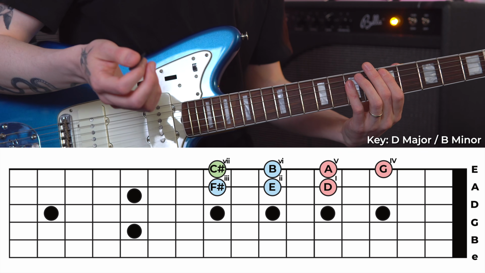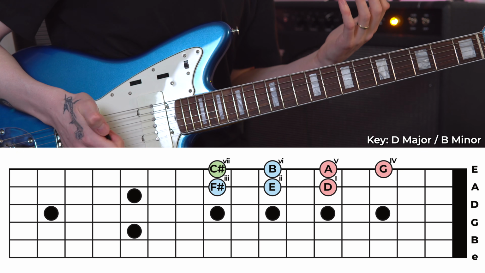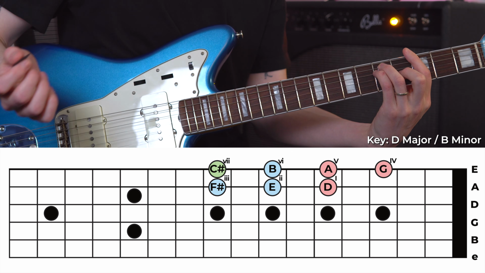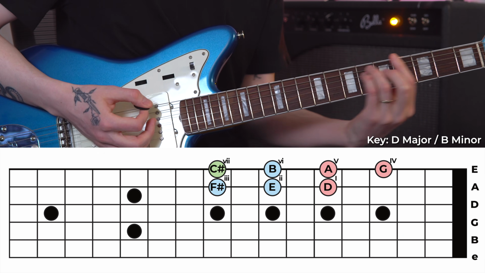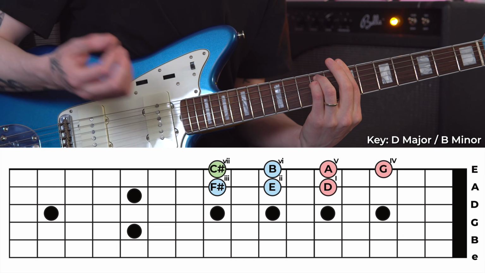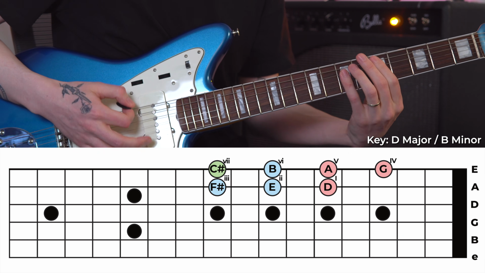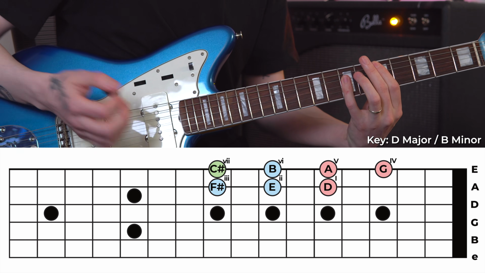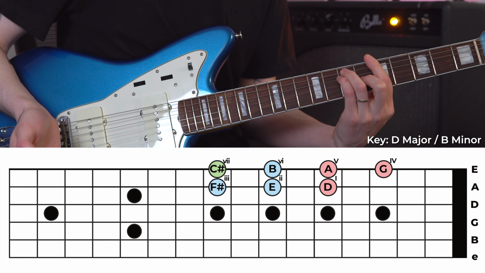We're gonna do something very similar here. The only thing we're adding is that we have an actual chord that we are landing on. So for example, if we stay in the key of D major here, right? If I have a chord progression, and let's say it's going from a G major to a B minor, we're gonna go nice and slow here, to a D major, to an A major.